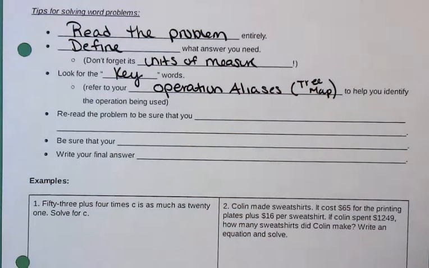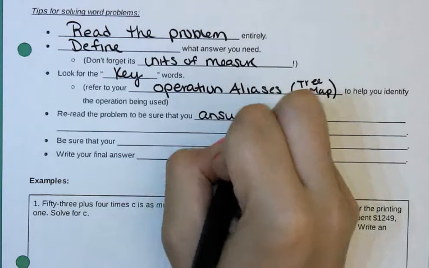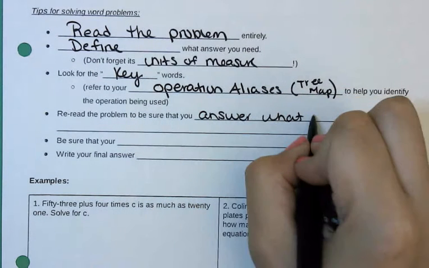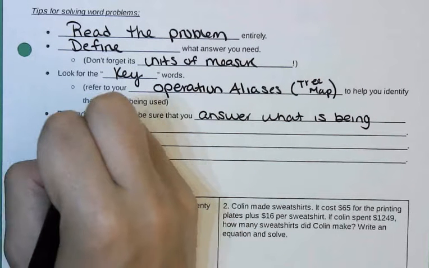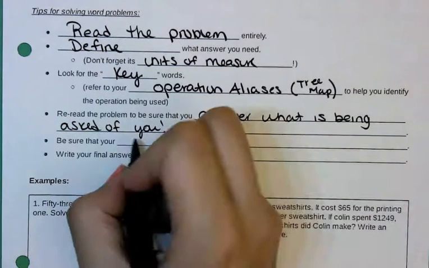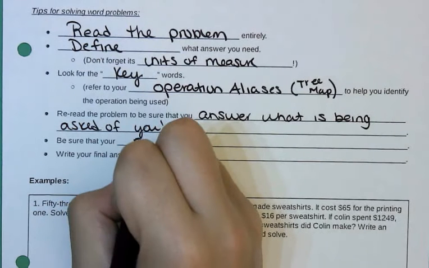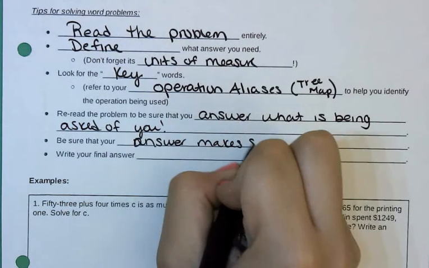Next, you'd want to reread the problem to be sure your answer is what was being asked, and be sure that your answer makes sense. And finally, you want to write your final answer in a sentence.